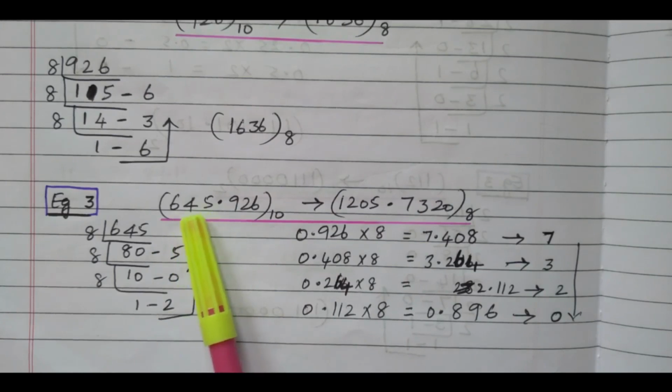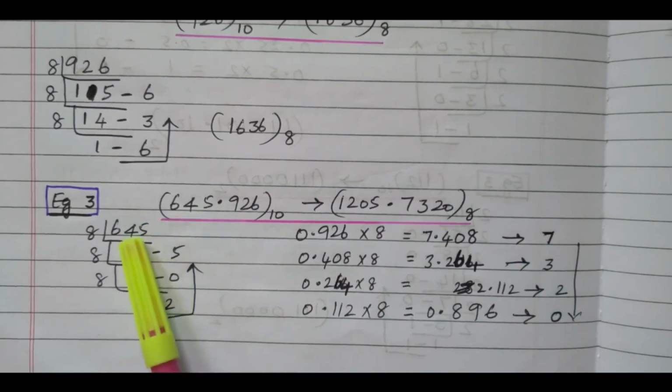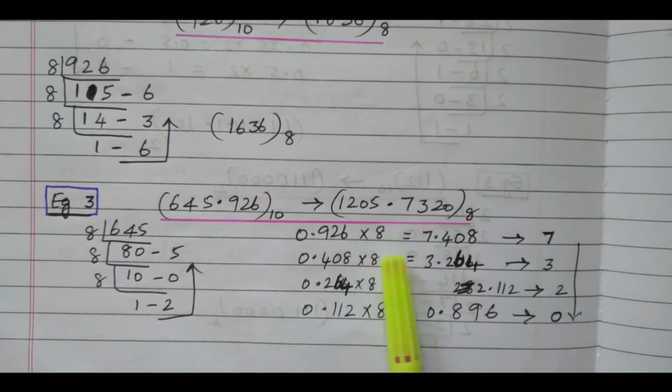First 645 is converted as usual, like the previous problem. This 0.926 is multiplied by 8, very similar to binary. In binary we multiplied by 2, here we need to multiply by 8. So first we'll go to 645.